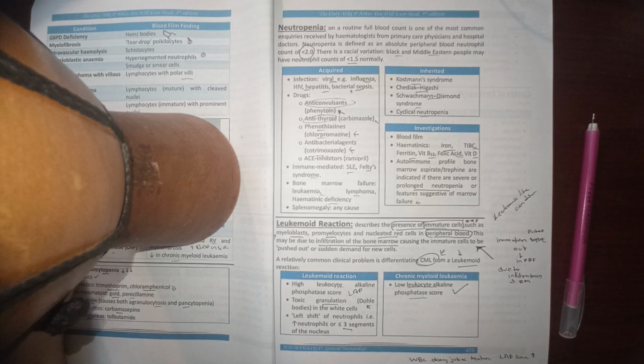So this is a way to differentiate between the two. Check the LAP score. High LAP score is for leukemoid reaction, low LAP score for CML. Toxic granulation or Döhle bodies in the white cells are also important, and left shift of the neutrophils, with increased neutrophils having less than 3 segments of the nucleus. So that's for leukemoid reaction.